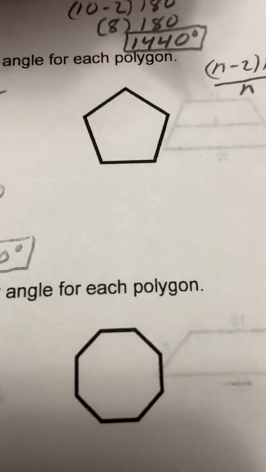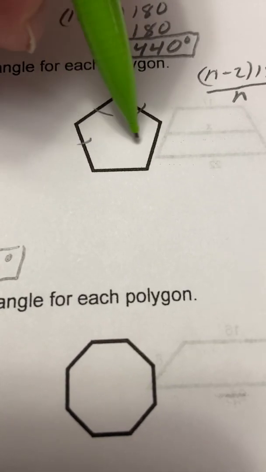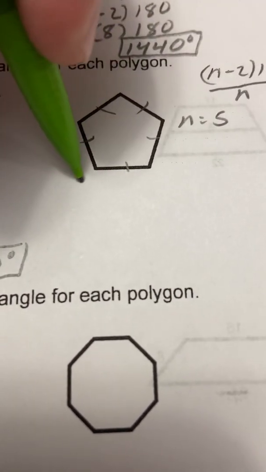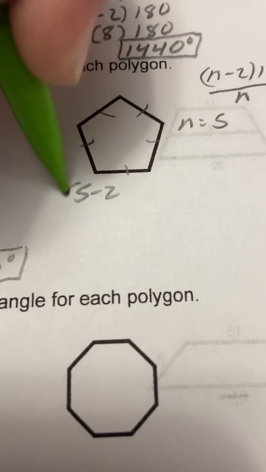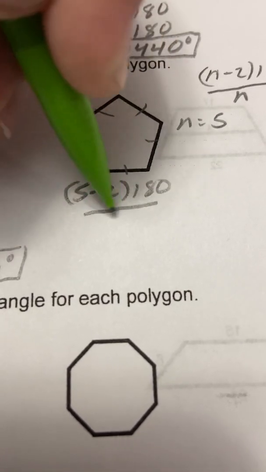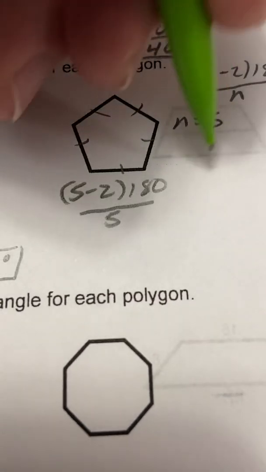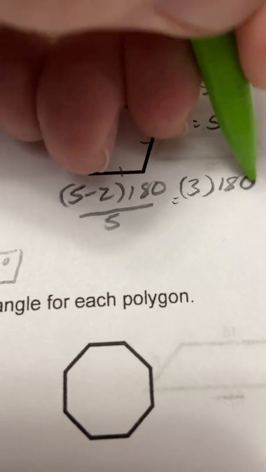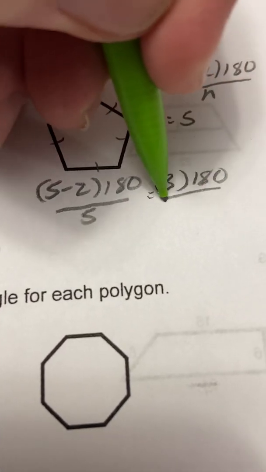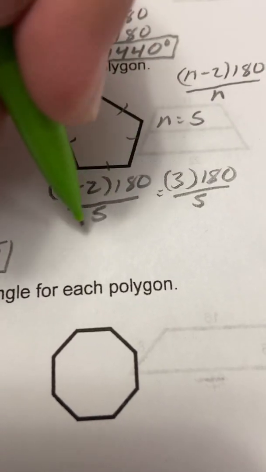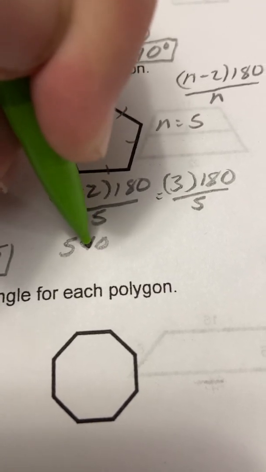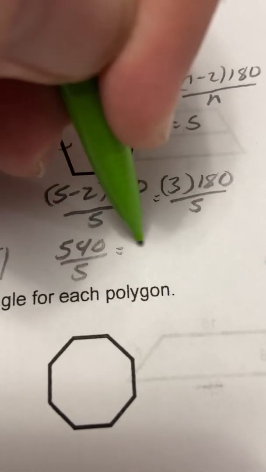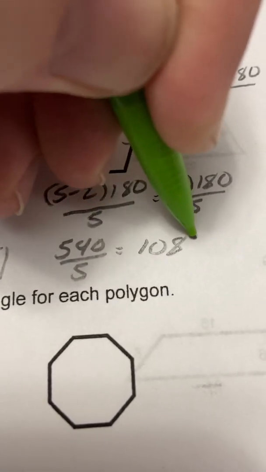Next figure, count the sides, 1, 2, 3, 4, 5. So n equals 5. So set it up, 5 minus 2 times 180 divided by 5. 5 minus 2 is going to give us 3 times 180 over 5, which is 540 over 5. And we divide 540 by 5, we're going to get 108 degrees.